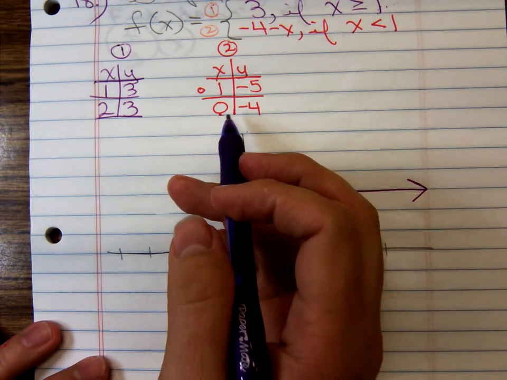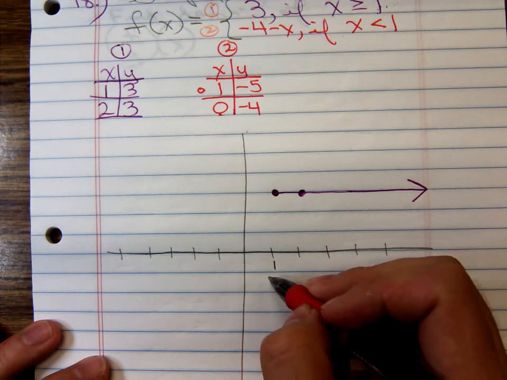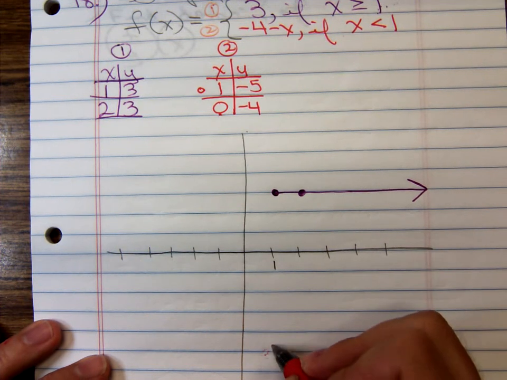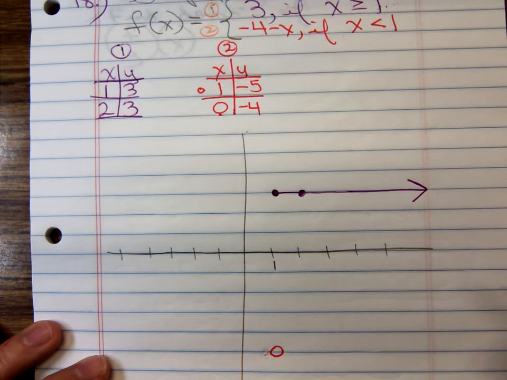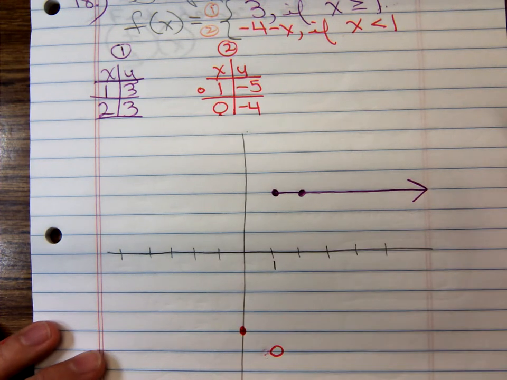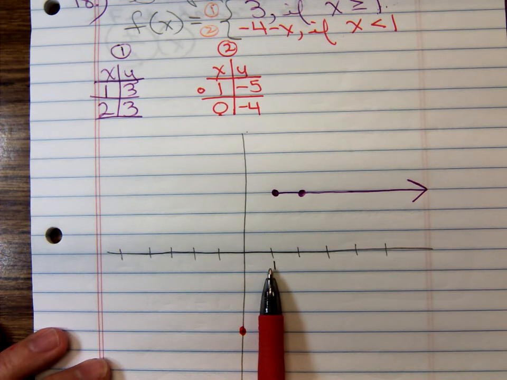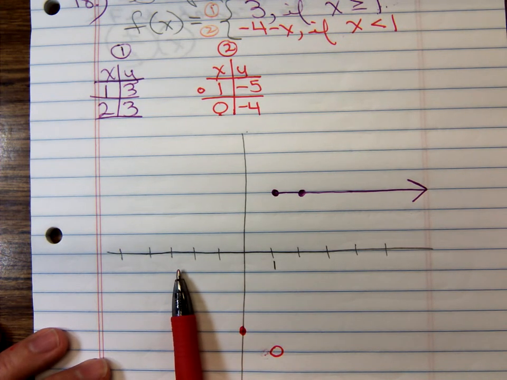Now the red piece. 1, -5, 0, -4, x less than 1. That interval on the x-axis starts at 1 and goes to the left. Does it stop?